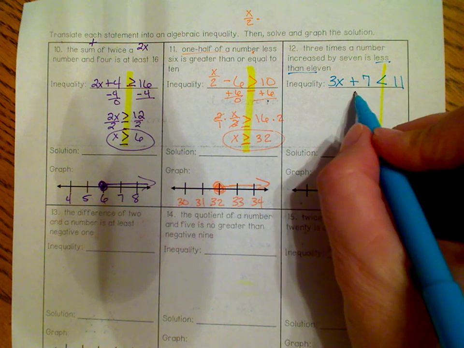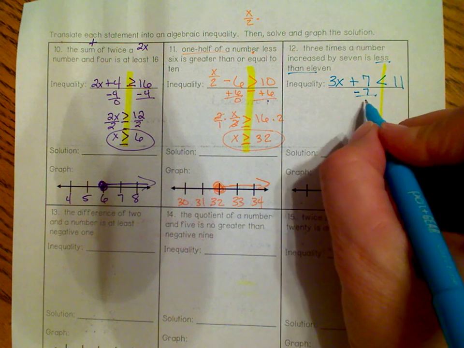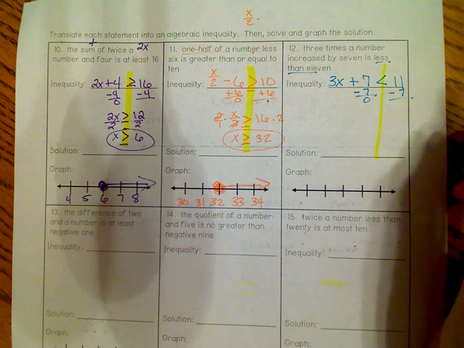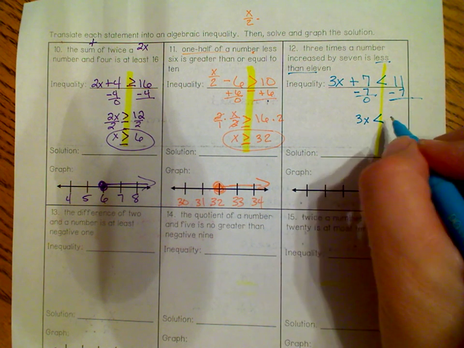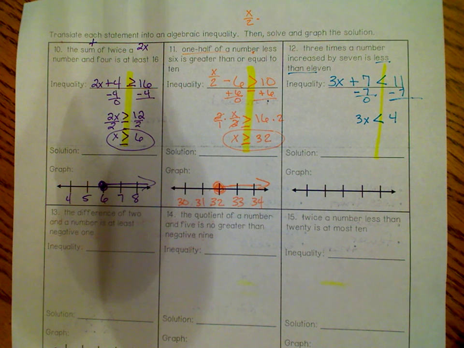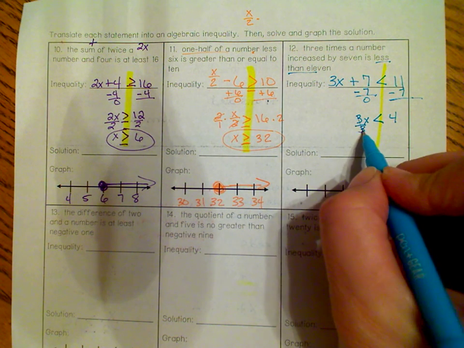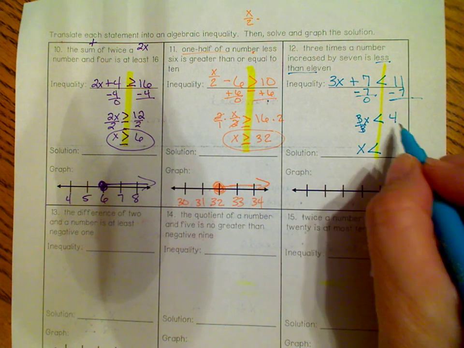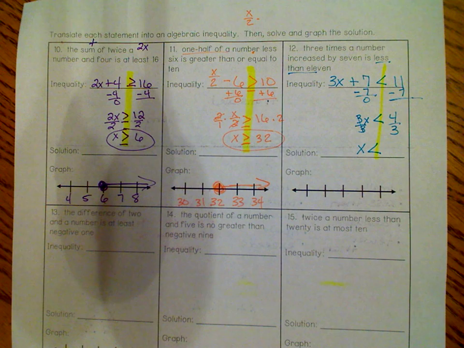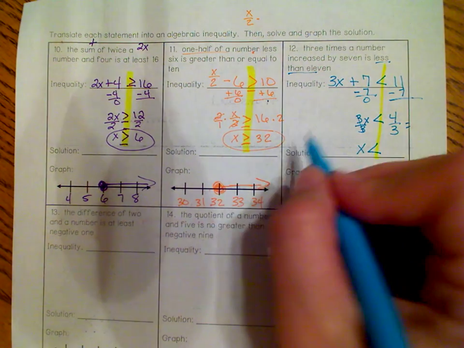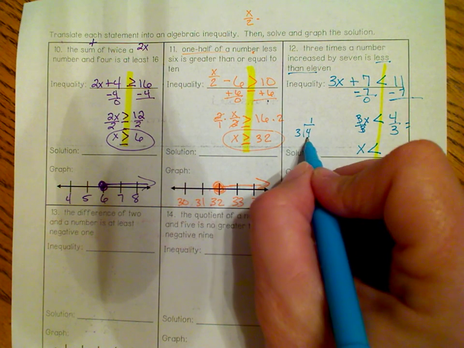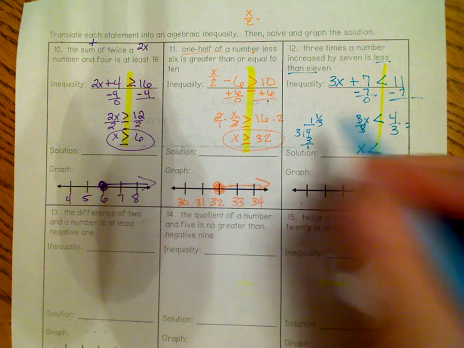So if I have a positive 7, I need to subtract the 7. Always do the opposite. So that's going to be 0. So again, I'm going to subtract 7. It's going to be 3x is less than 4. Find your variable. What's the variable doing? It's multiplying. So I want to divide to get x by itself. So we're going to divide over here. And I really don't want to leave it like that because I do need to graph it. So it's improper. So I'm going to take 4 divided by 3. That will give you 1 1/3.